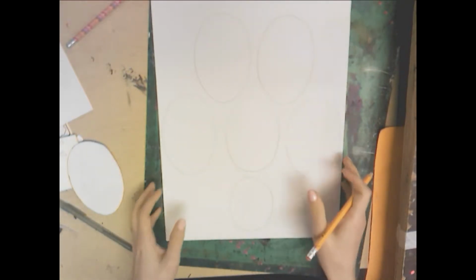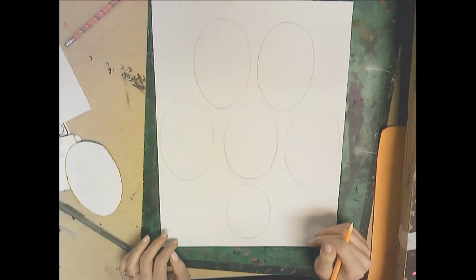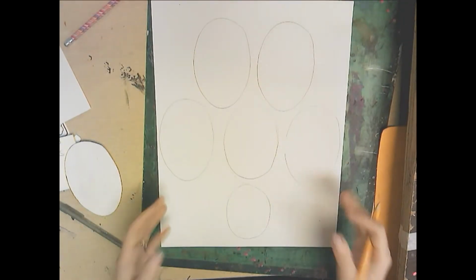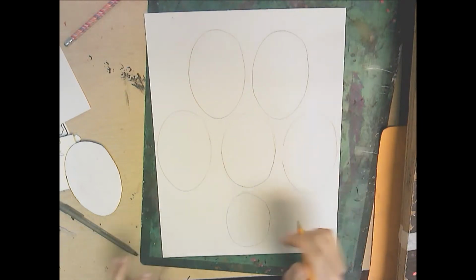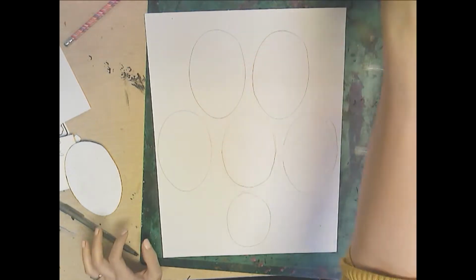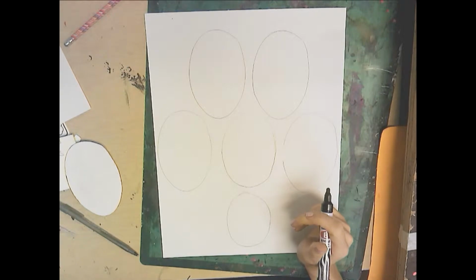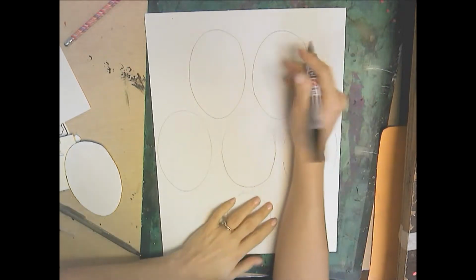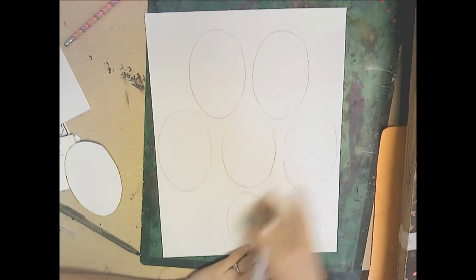Okay, so then from there, you want to begin drawing the faces. So eyes, nose, mouth, hair, all that stuff. So you guys want to do that with a pencil and then outline with a Sharpie. Now I'm going to go straight with the Sharpie just so you can see it on the camera, okay? Alright, so up here, these are going to be my mom and dad, and these are going to be me and my brothers down here.